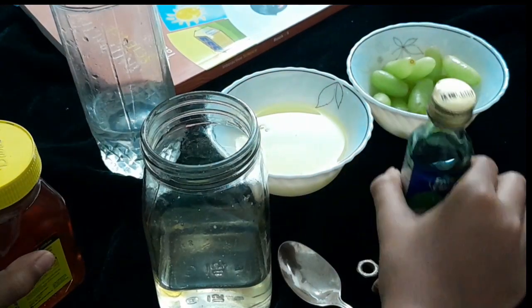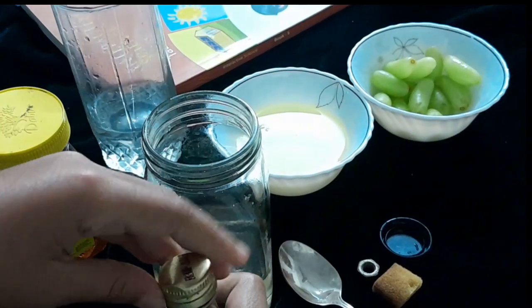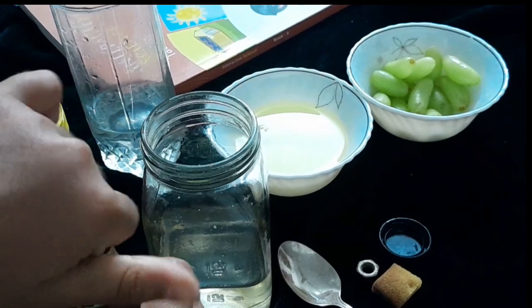Now I am going to put the food color. I have taken green color, but you can use any color.